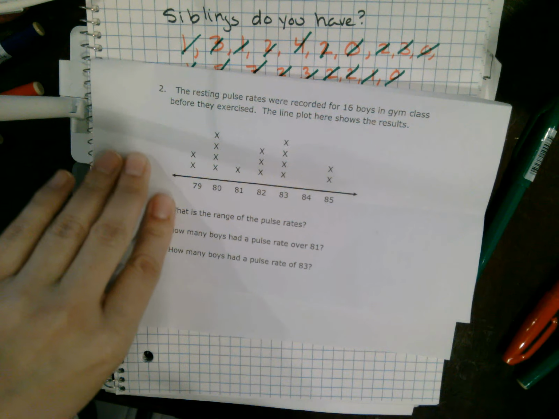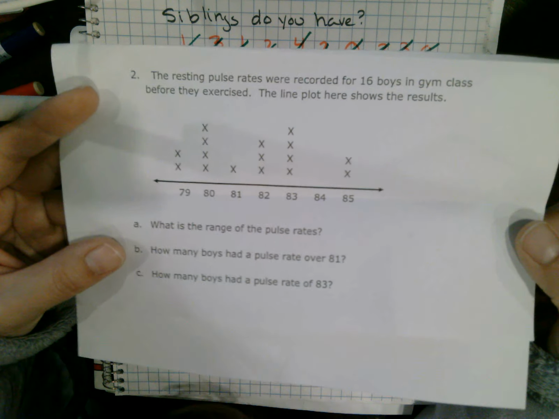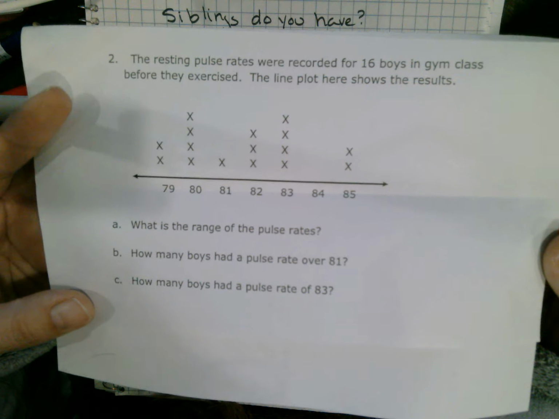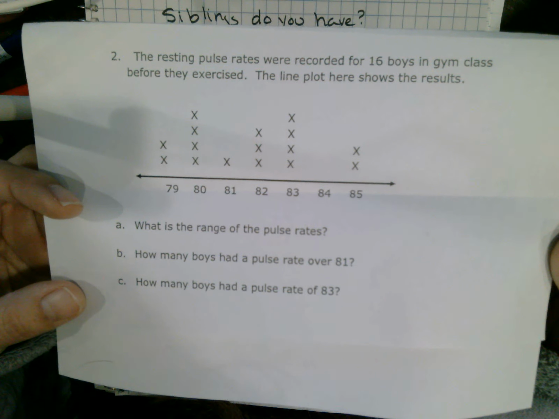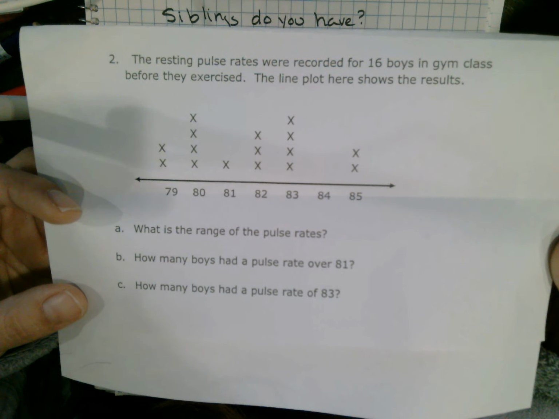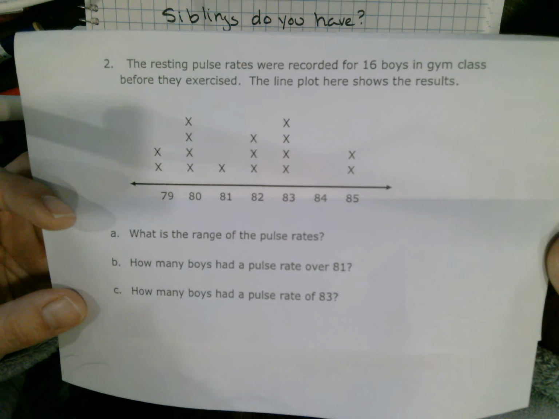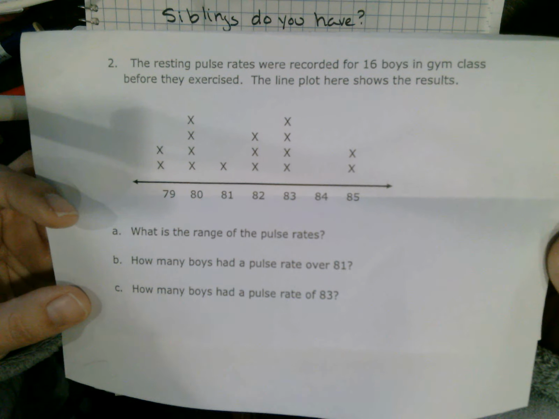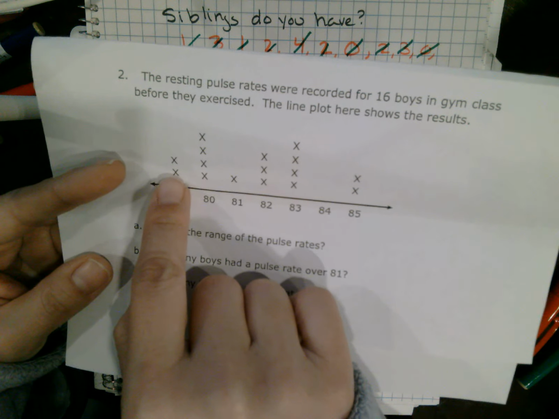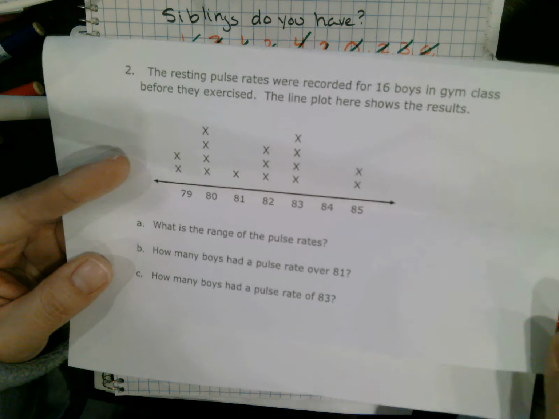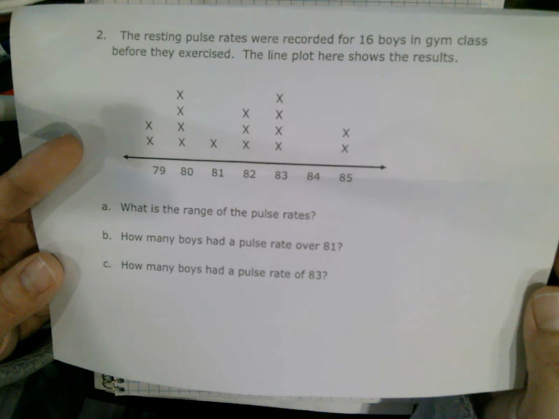Okay. Next. Okay, number 2. So the resting pulse rates were recorded for 16 boys in gym class before they exercised. The line plot, so the dot plot is also called the line plot, shows the results. This one's not called the dot plot because it has X's and not dots. Still the same thing.